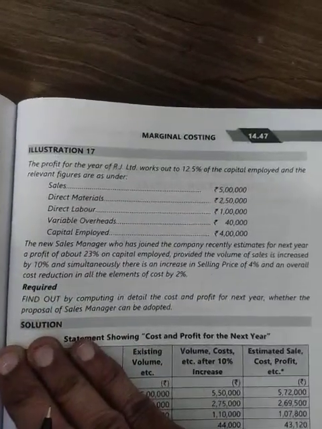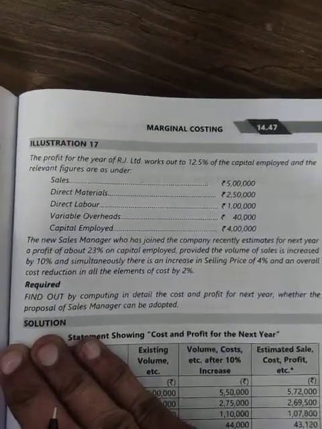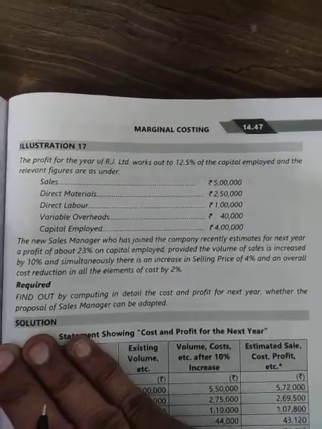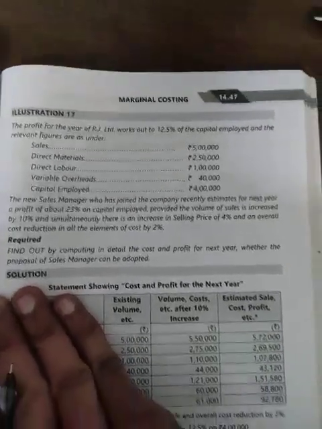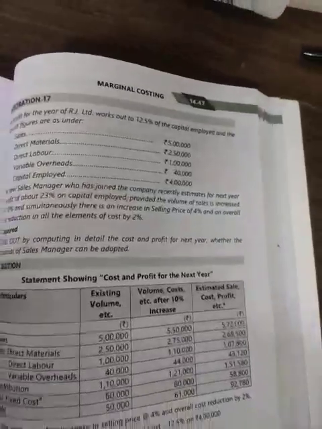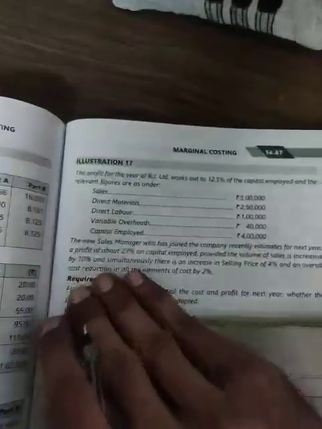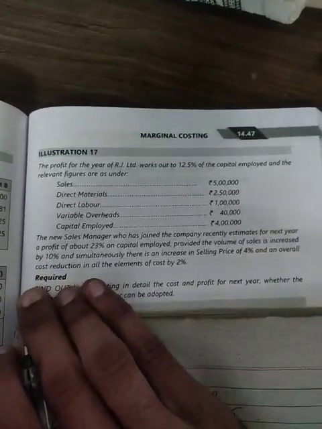Now, what's the requirement of this question? Find out by computing in detail the cost and profit for the next year whether the proposal of the sales manager can be adopted. So we have to evaluate the proposal of the sales manager. How can we do so? Let's just go one by one. First of all, let's increase the volume of sales.